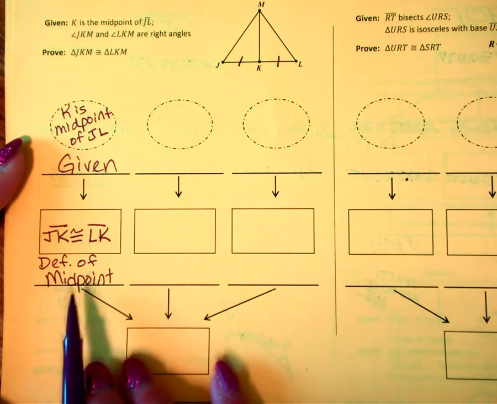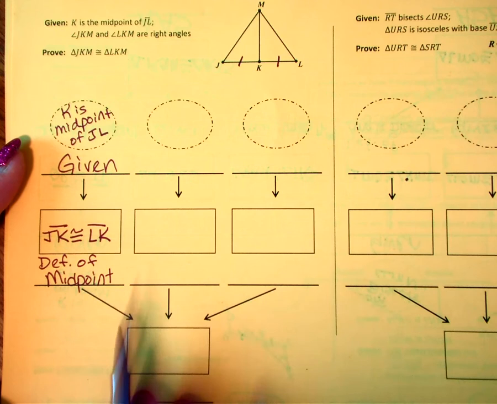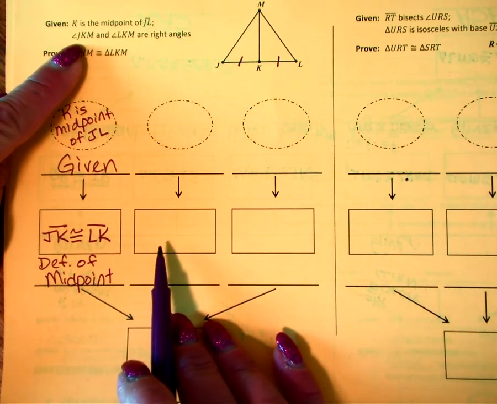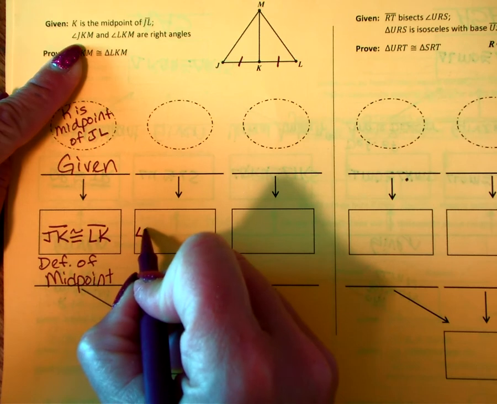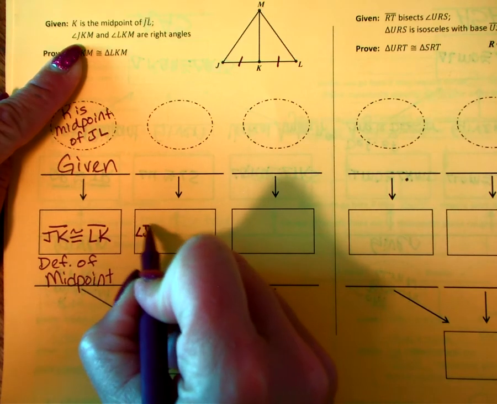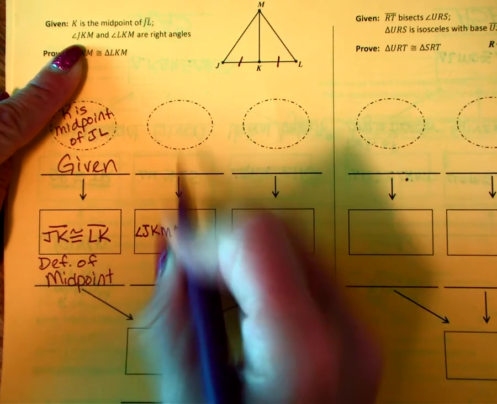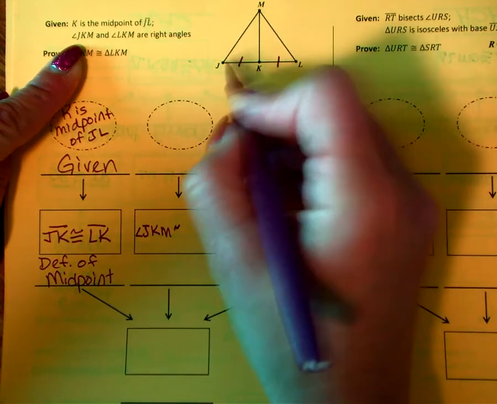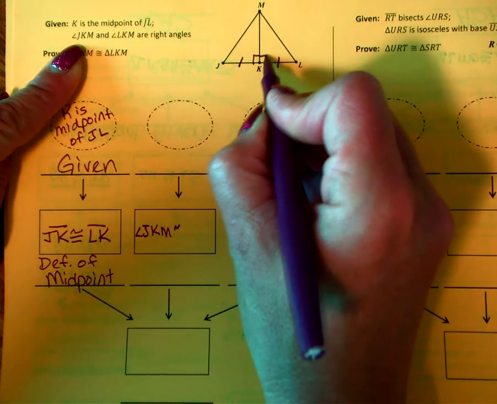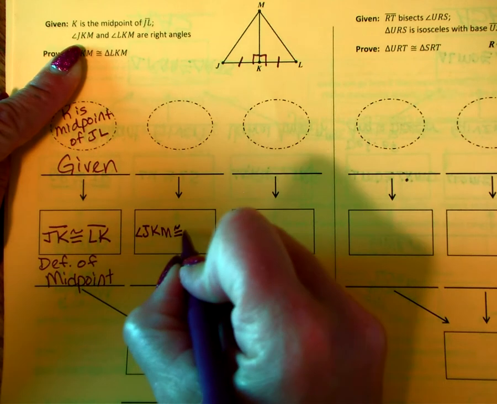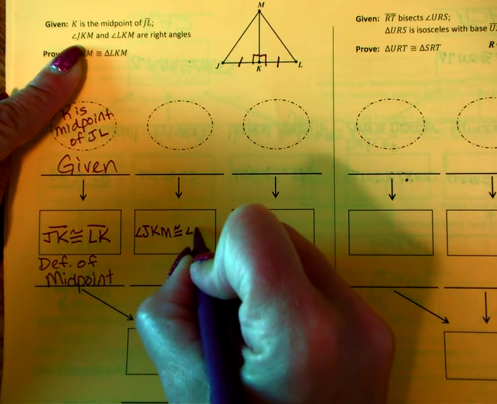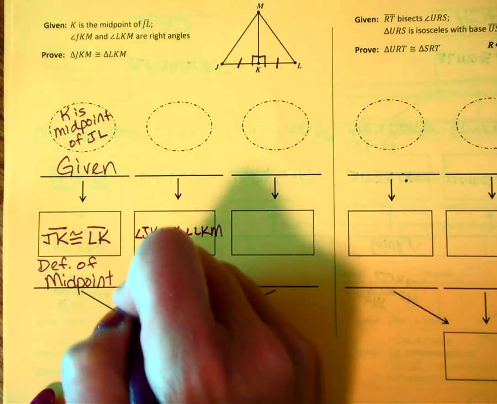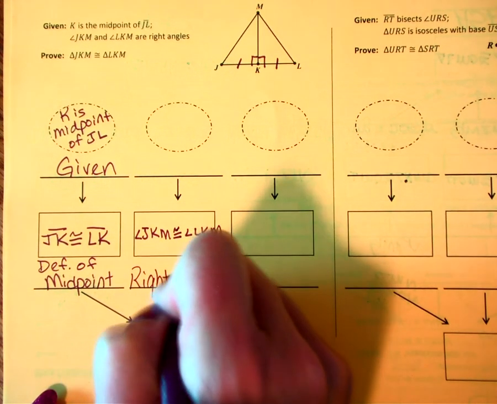Okay, so then again, I'm down here, so I'm going to stay down here. I don't go jump back up, right? Follow your arrows. Okay, I'm also given that angle JKM and LKM are right angles. So that means they are congruent. And the reason is my right angles theorem.